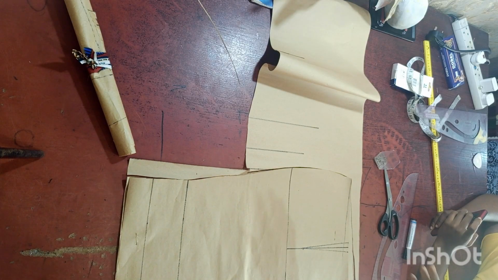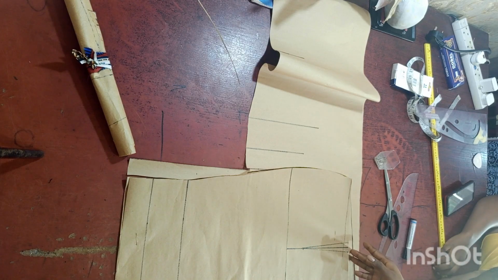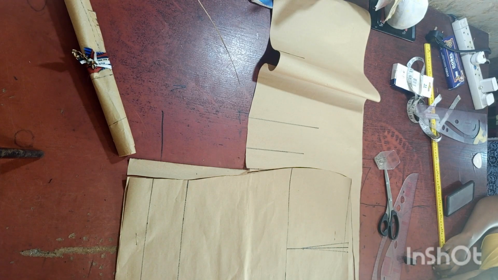Then the only thing we need to do while drafting the back is the zip allowance and the waist effect. That is all. Then we cut the back of the skirt. So let's dive into it. Now for the zip allowance, we took 2 inch for the zip allowance. This is the 2 inch.